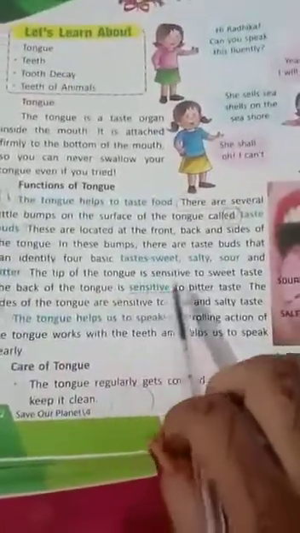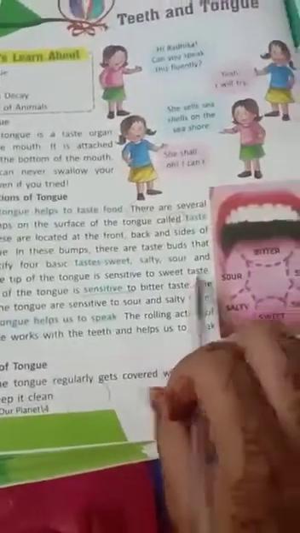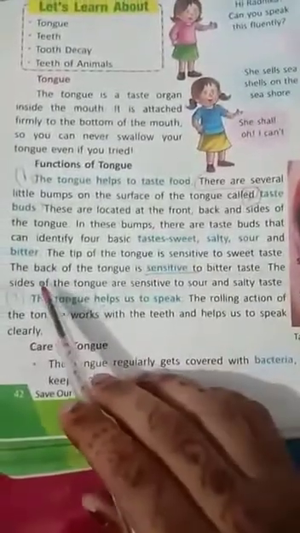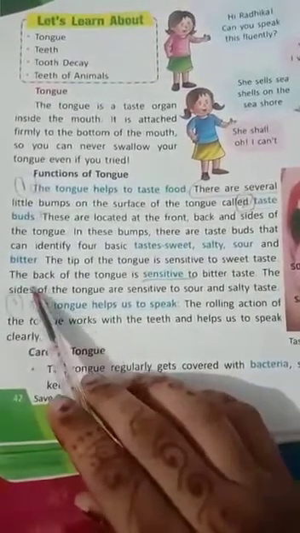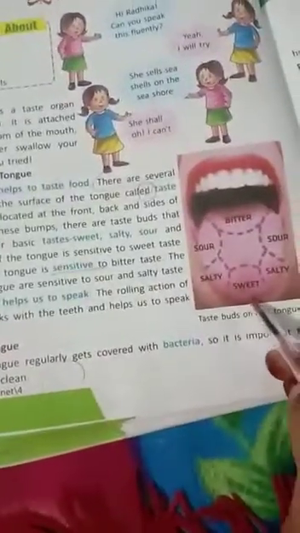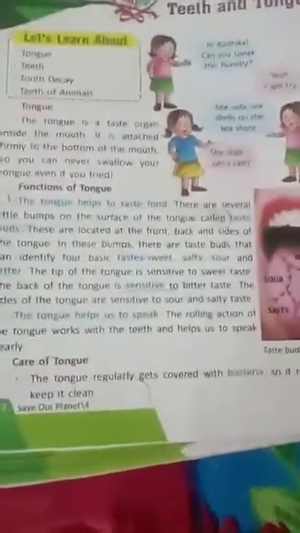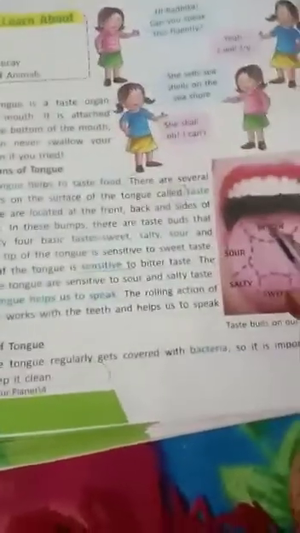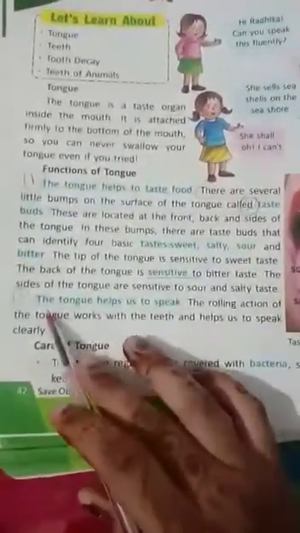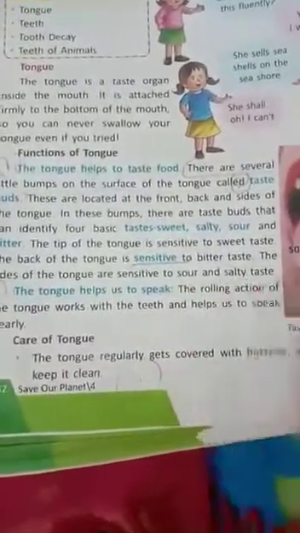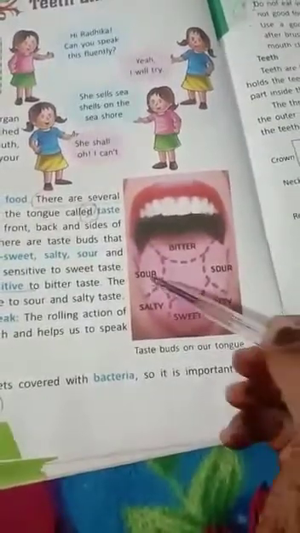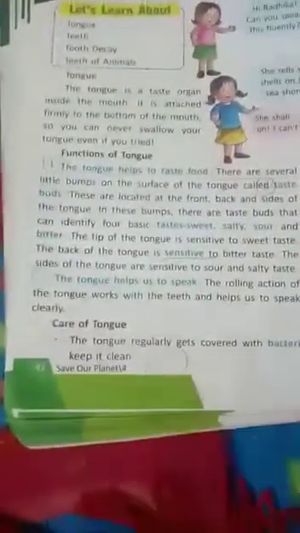The tip of the tongue is sensitive to sweet taste. The back of the tongue is sensitive to bitter taste. Now the tip here is sweet, and this back is bitter. The sides of the tongue are sensitive to sour and salty taste. So this area tells about bitter, here sweet, and here sour and salty.